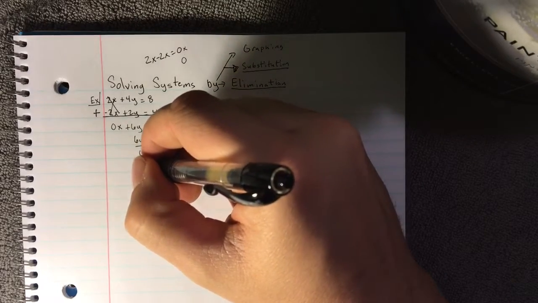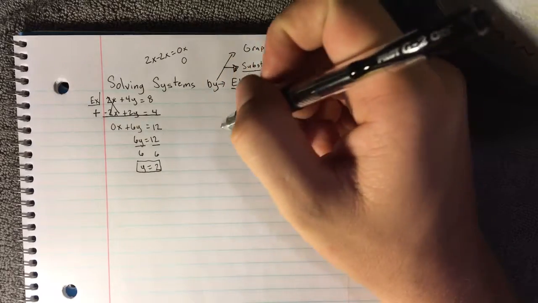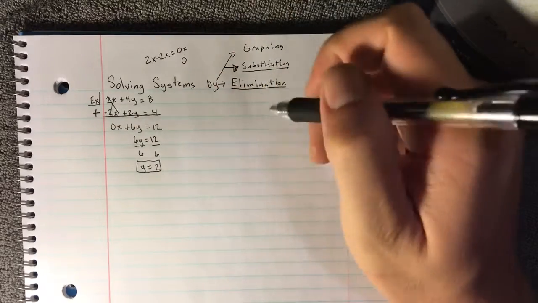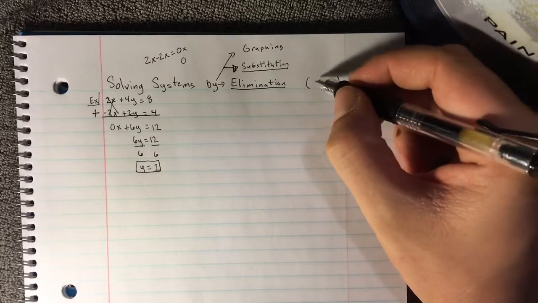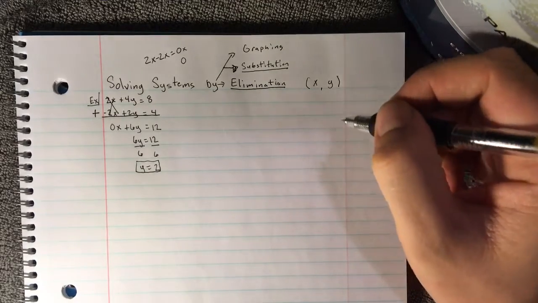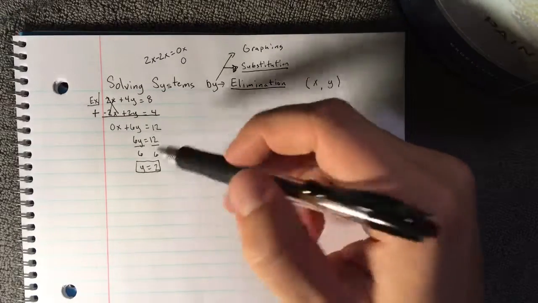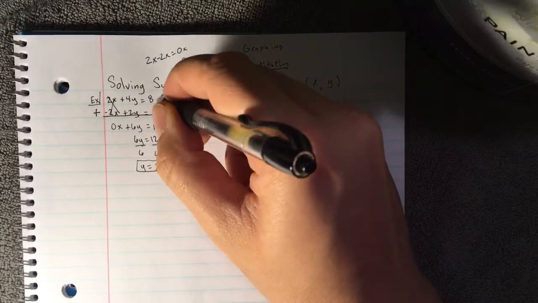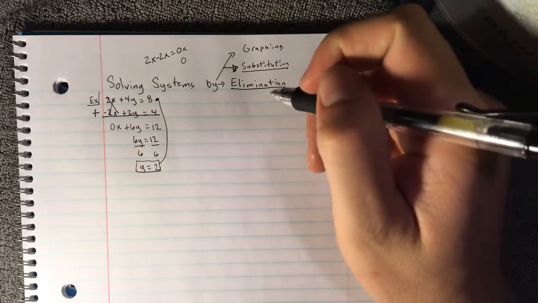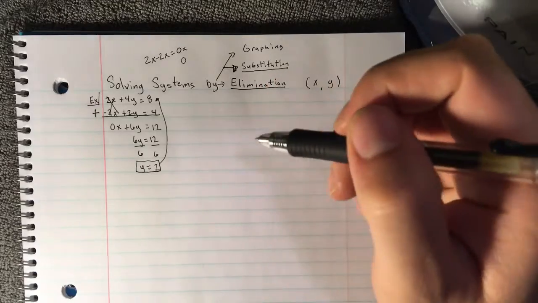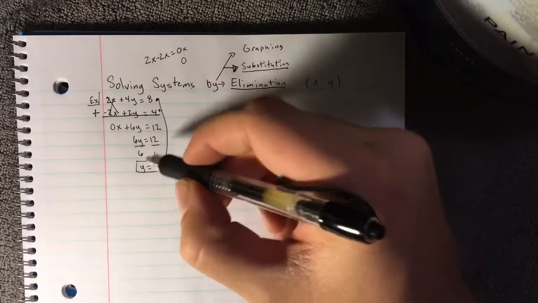Now, this is not our answer. We are still one step away from getting to our answer, because remember, our answers to any type of system should be a solution set where we get an x and a y. So now that we have the y, let's go back and find an x. When we get this, you're going to have to go back and plug into one of the original equations. Whichever one works out easiest for you guys, doesn't really matter. As long as you plug it into one of the original two, you'll get the same answer.